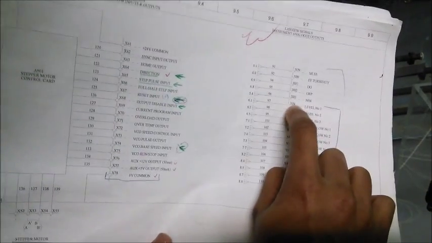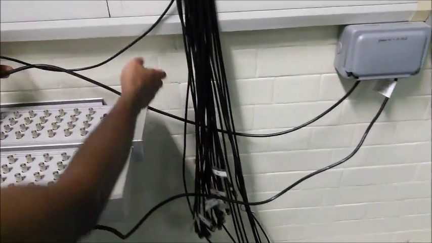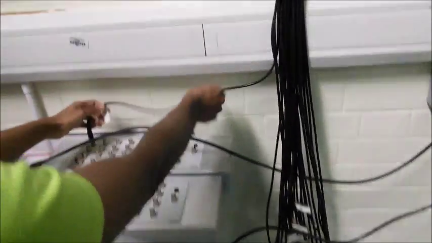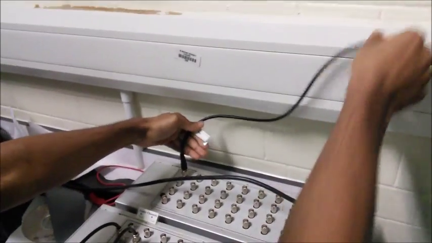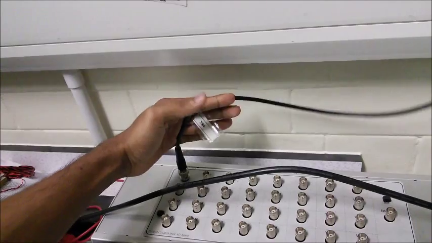Now this X84, what it is if we just take a look here, this is the X84, and it is connected to the instrumentation panel over there.